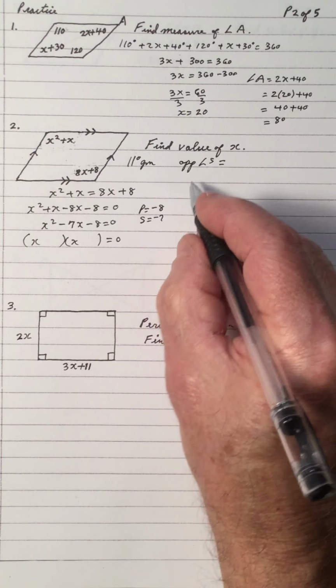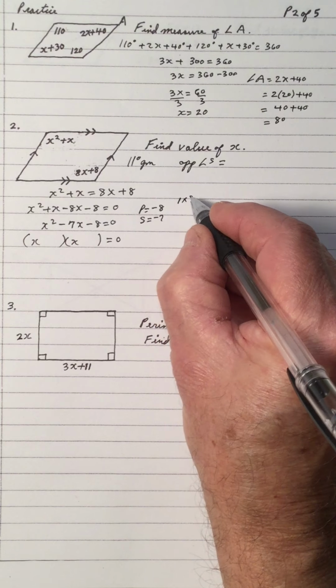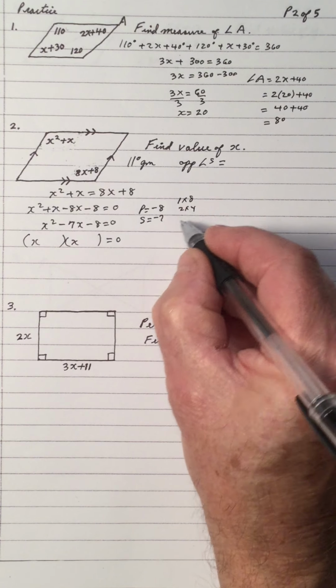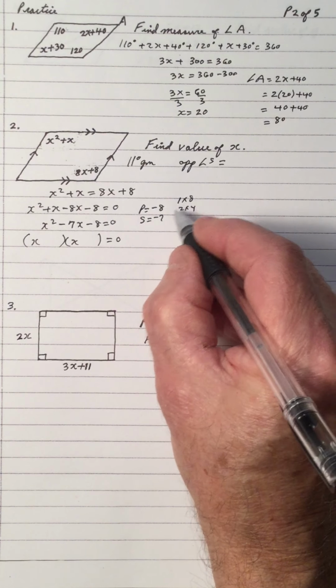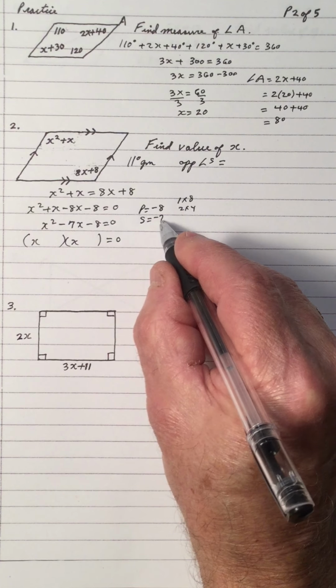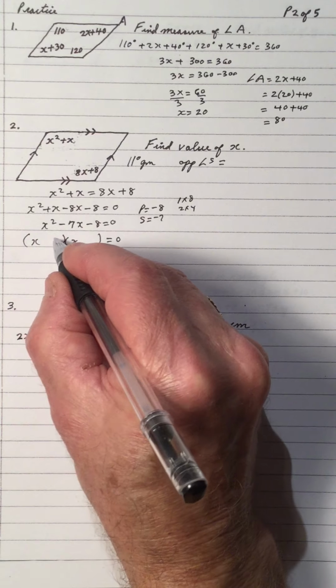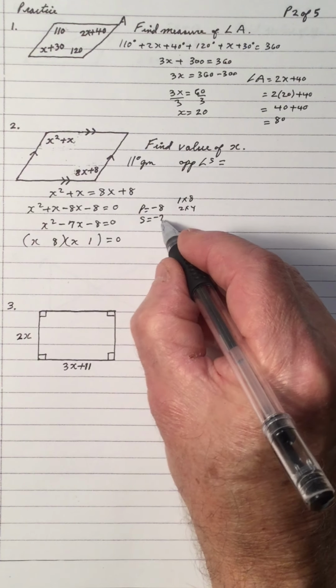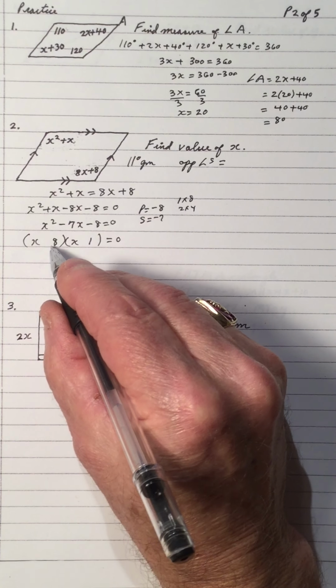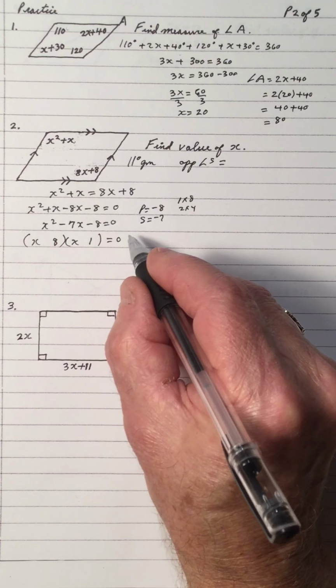The factors of 8 are 1 times 8 and 2 times 4. Which pair of factors will give me a 7? And notice they differ. The sum is a negative, so 8 and 1 will give me a 7. Because the sum is negative, that means one of the factors has to be positive and one has to be negative.